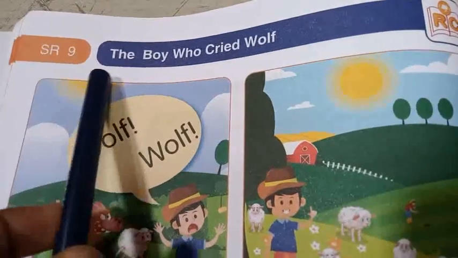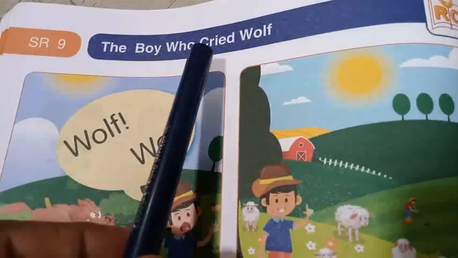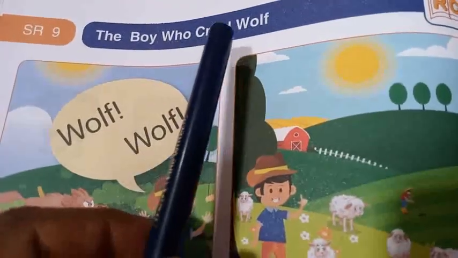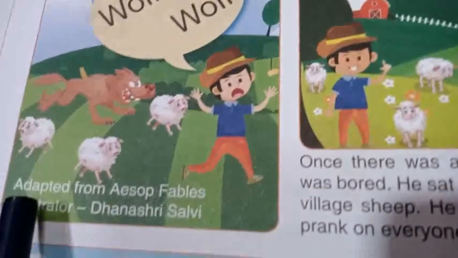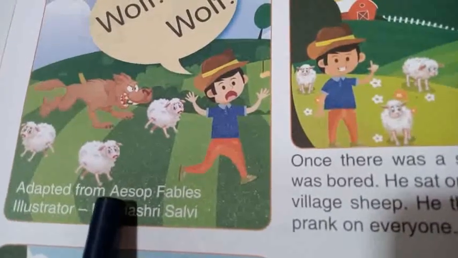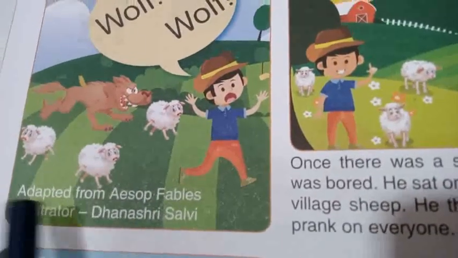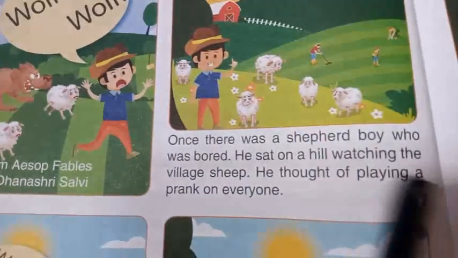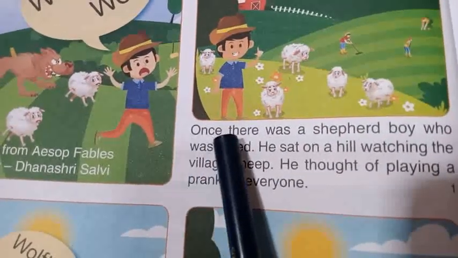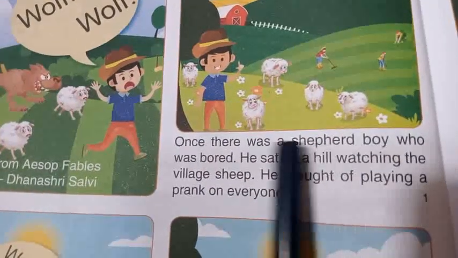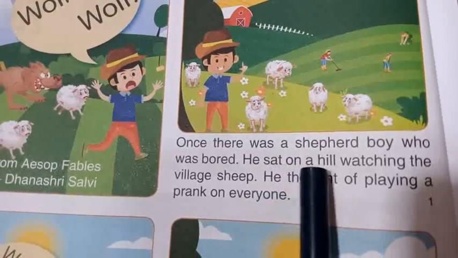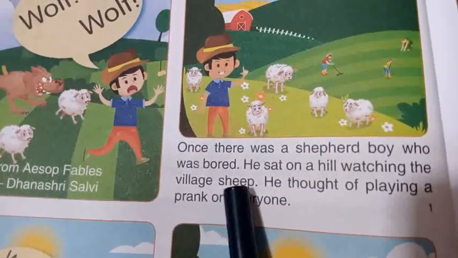The boy who cried wolf. Adapted from Aesop's Fables. Illustrator Dhanasri Salvi. See the first page, my dear children. Once there was a shepherd boy who was bored. He sat on a hill watching the village sheep.